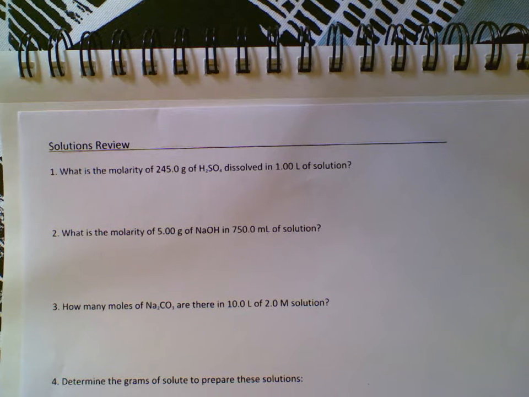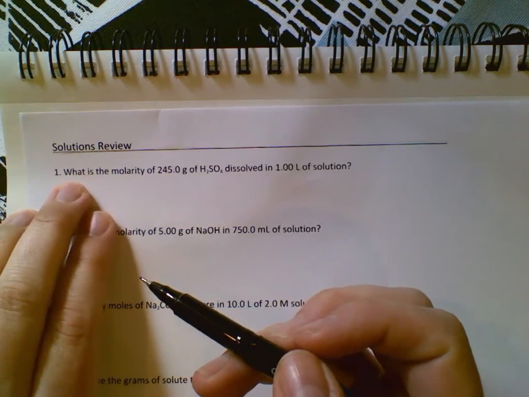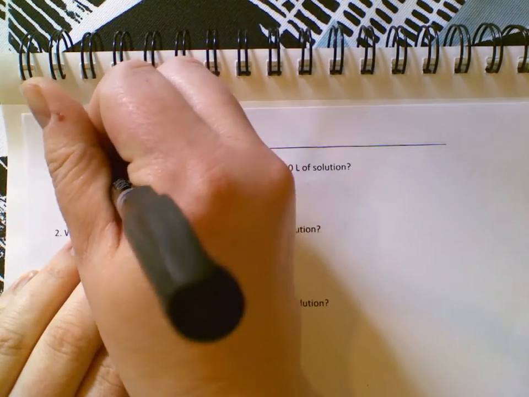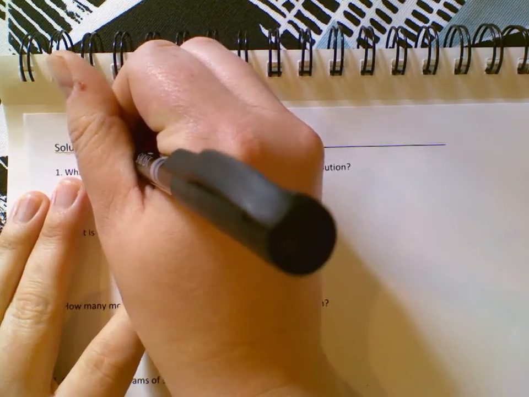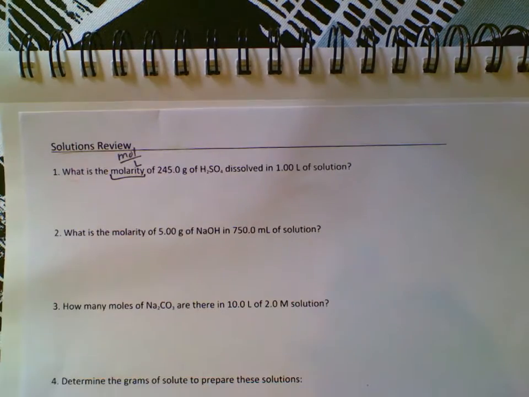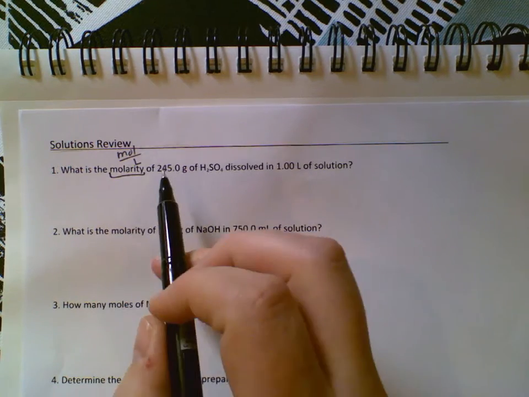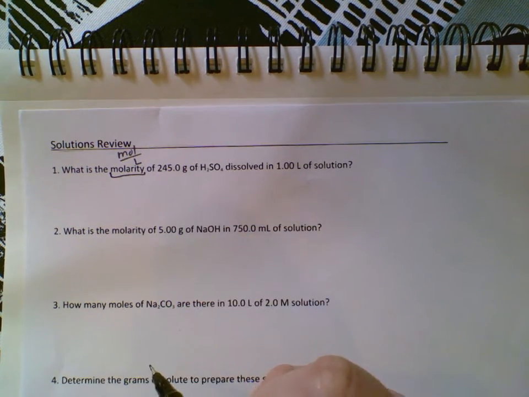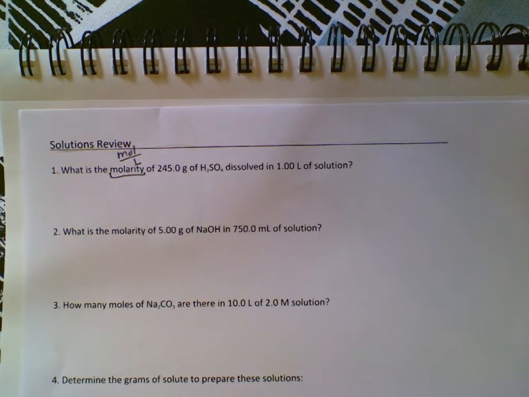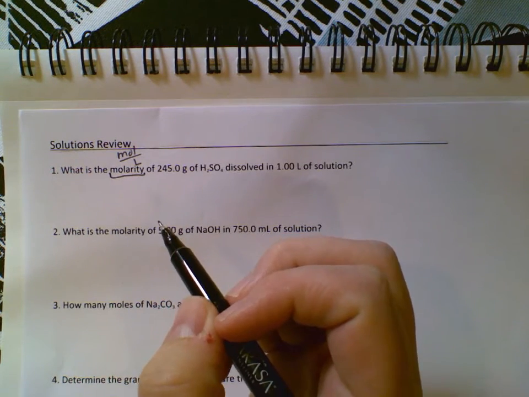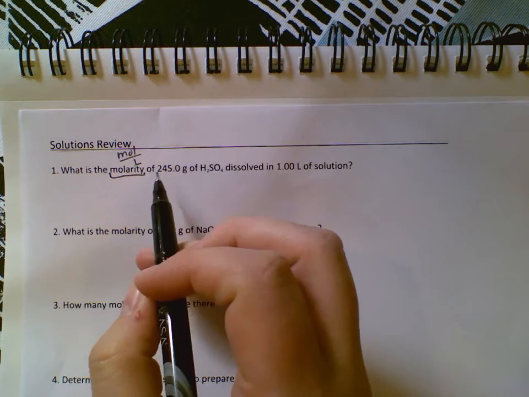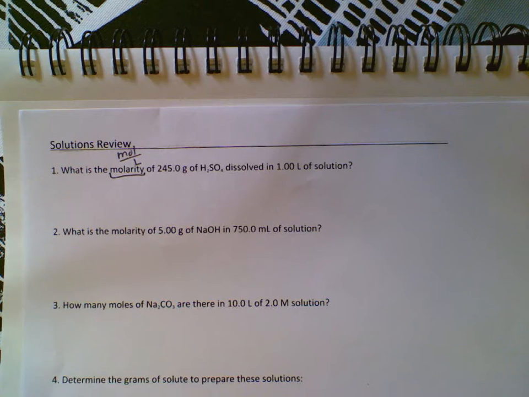When I read through this problem, I see in the words here, it says, what is the molarity? And I remember that molarity is moles per liter. I'm not given molarity, so that means I need to find the moles of my solute being dissolved and the liters of my particular solution. So first, I want to find my moles of the H2SO4.